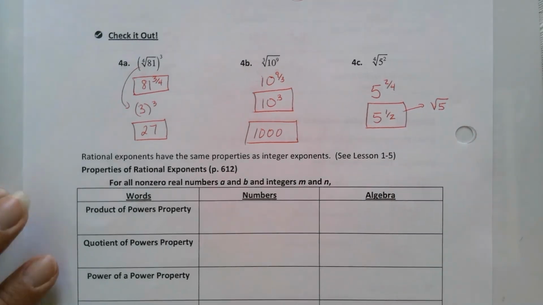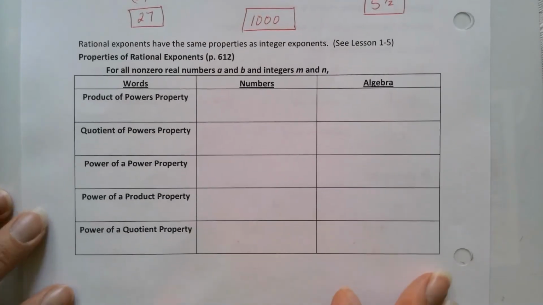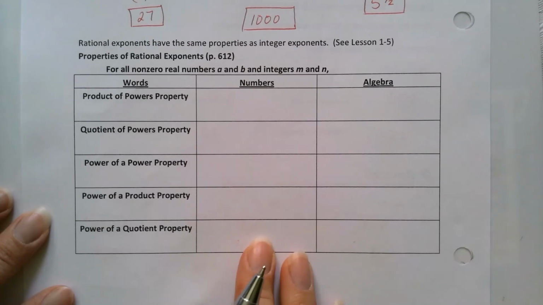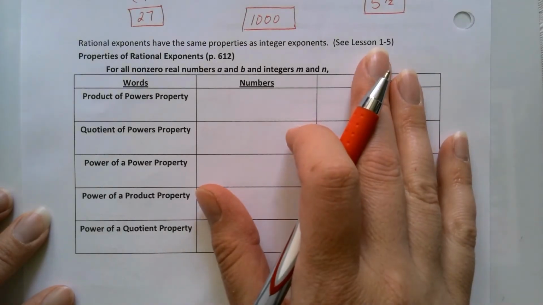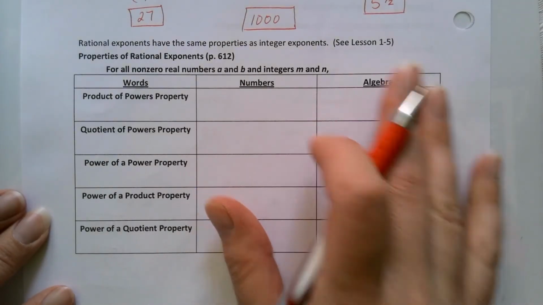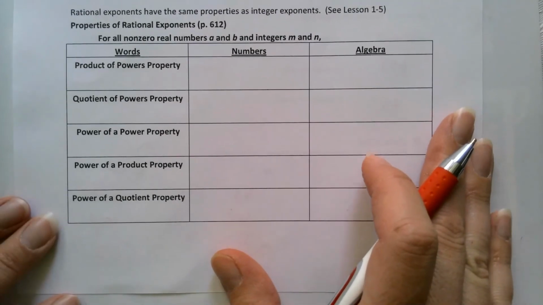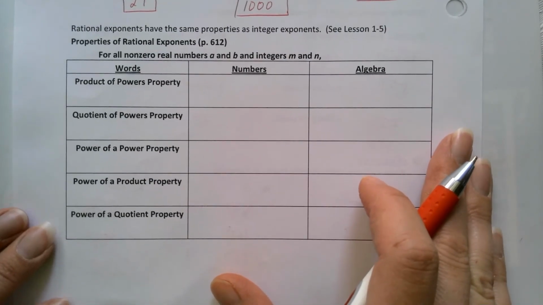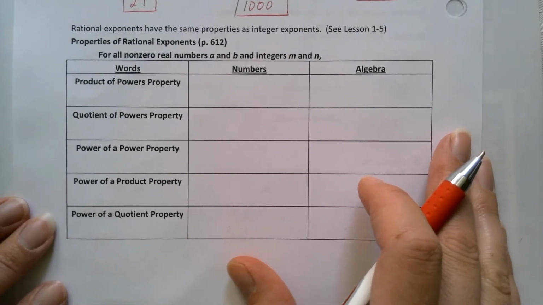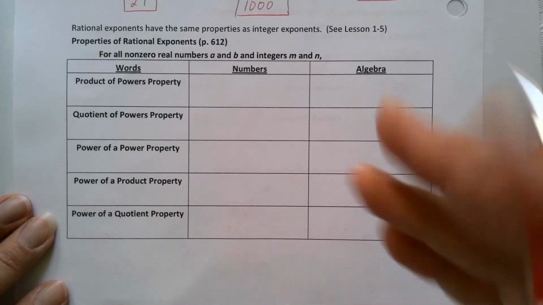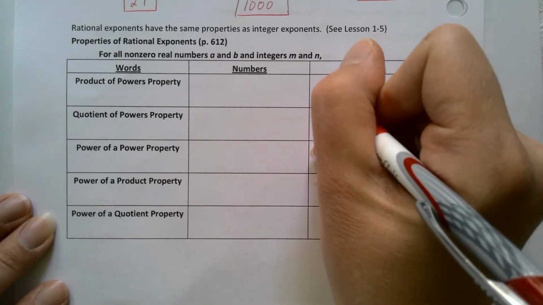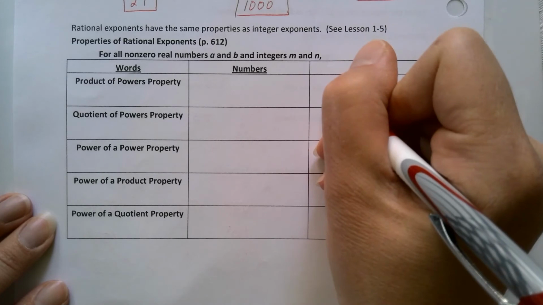Okay, now we're going to go back. I'm going to try to get through this quickly. All these power properties came from a previous lesson in chapter 1, and it's something that we have talked about throughout the year. So these really need to be well known, and they're going to be used for every other math class you take. And so you want to make sure you know these. Again, keep referencing a note card, make sure you have them.